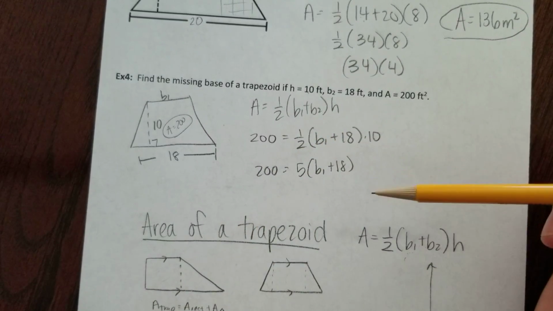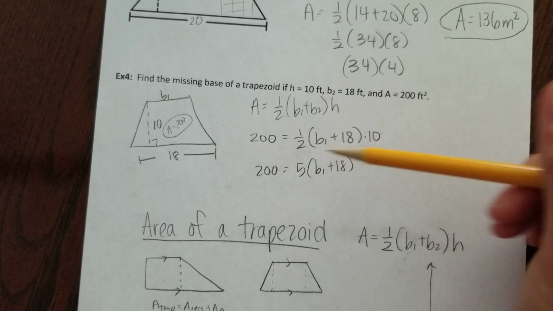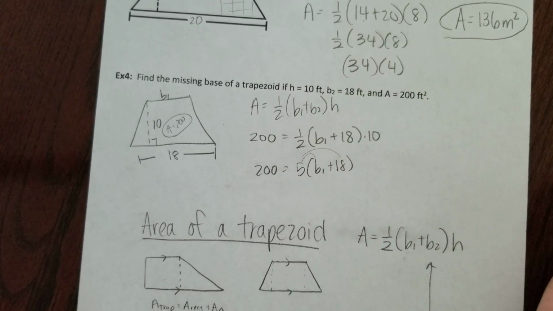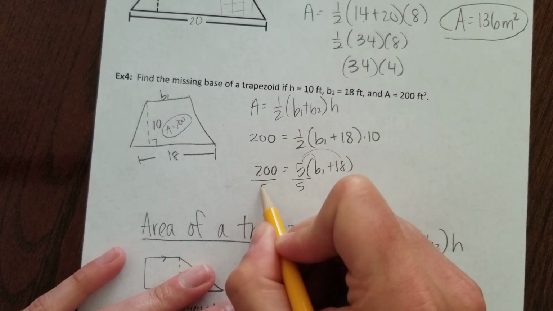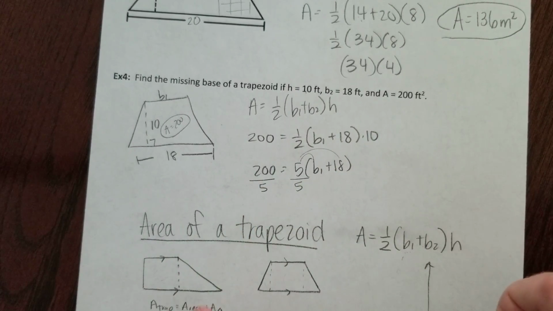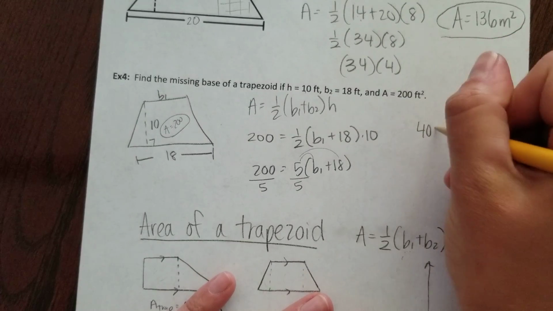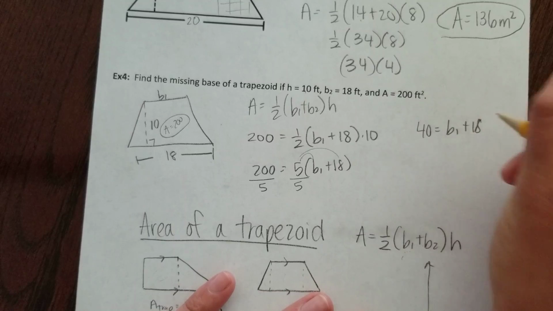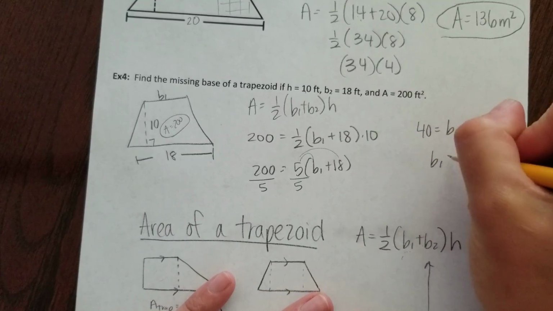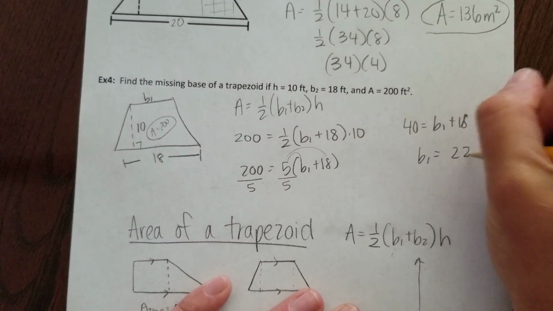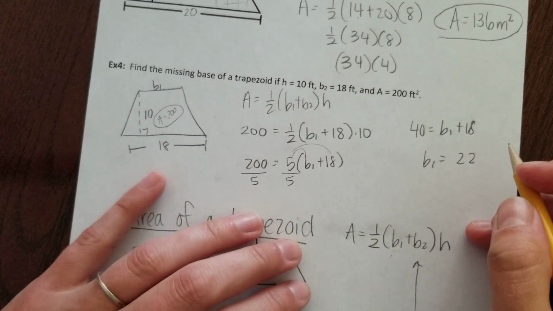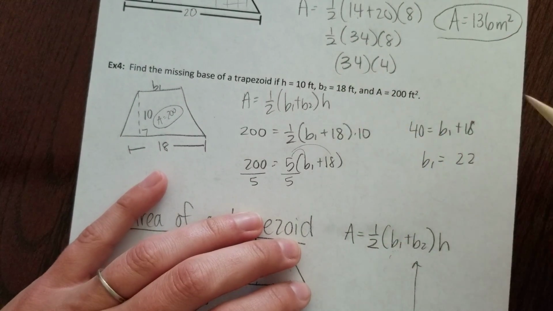Now, even now, I have multiple strategies. I can divide both sides by 5. I can distribute the 5. Doesn't matter. It's up to you what you want to do. My preference is to divide by 5, just because it's fewer steps. That's the only reason. So 200 divided by 5, 40. B1 plus 18. And we're going to subtract 18 from both sides. And we get 22.